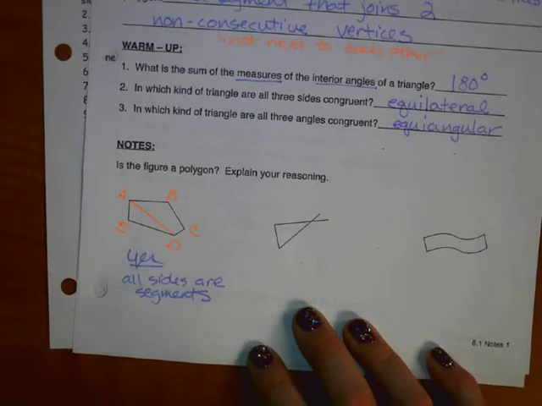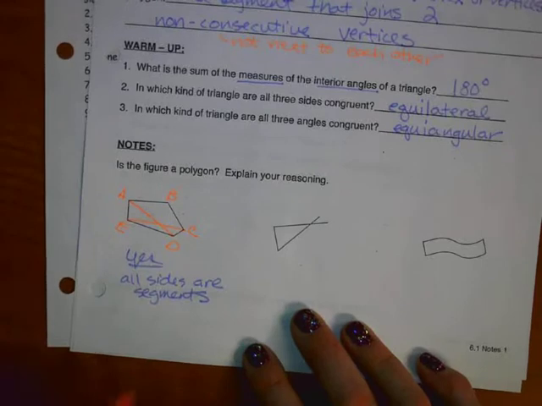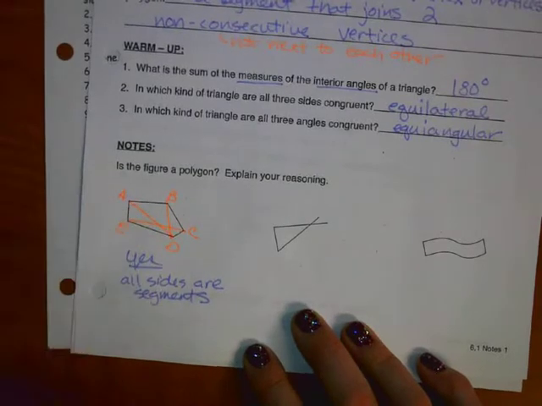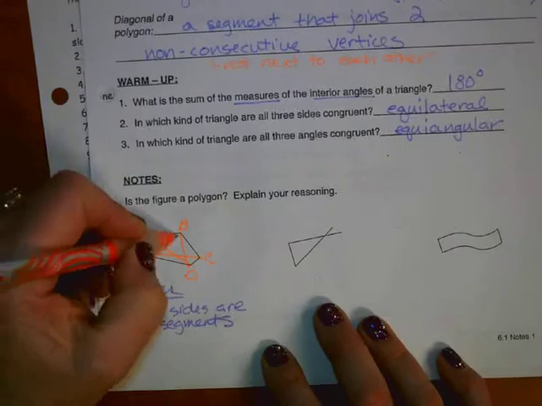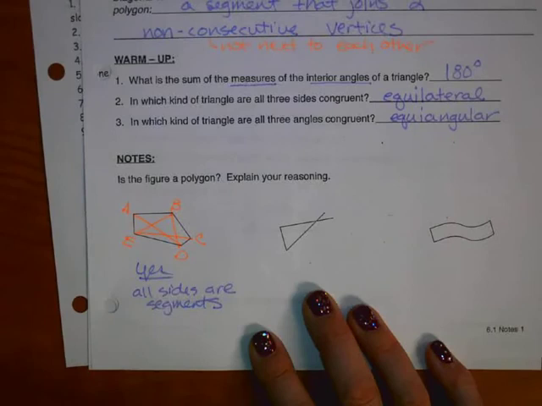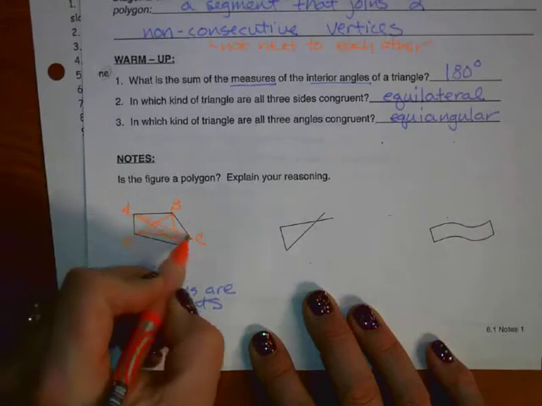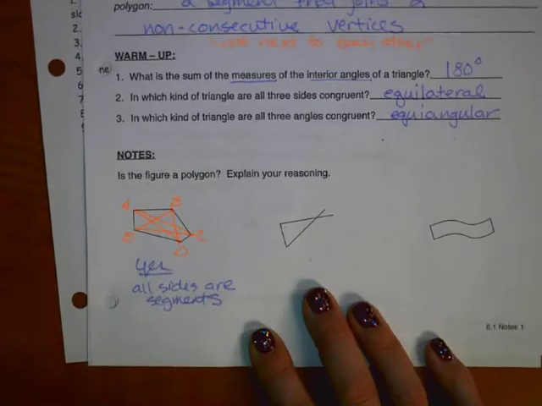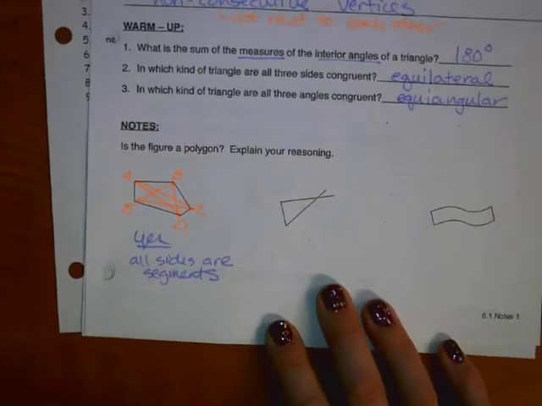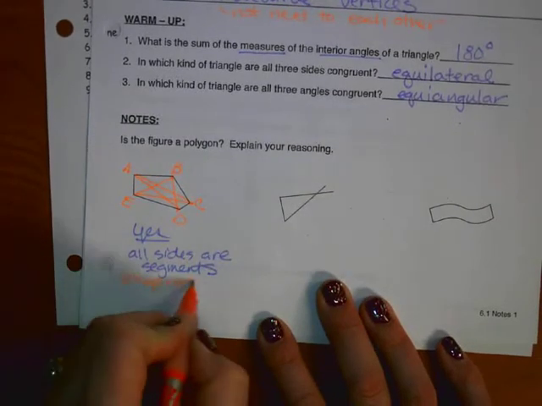Non-consecutive vertices, there's a diagonal. There's a diagonal. There's a diagonal. Oh, there's another one I'm missing. What am I missing? It's D to B. E to... C to A. A to C. You should have a star. Well, it's a little off.